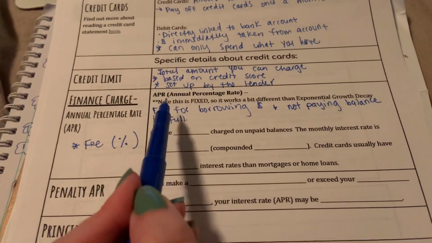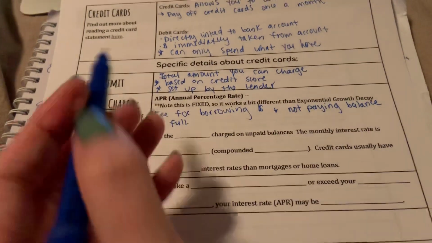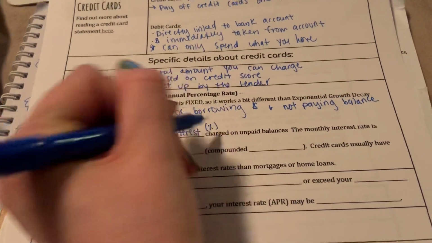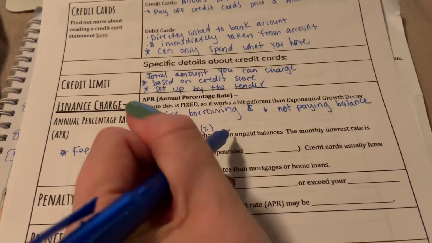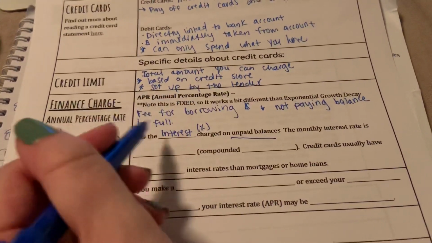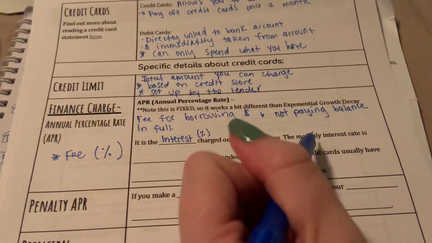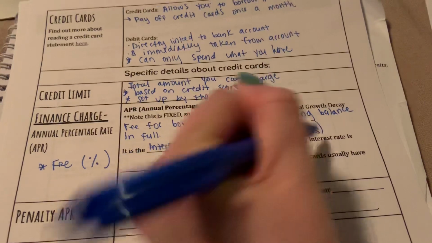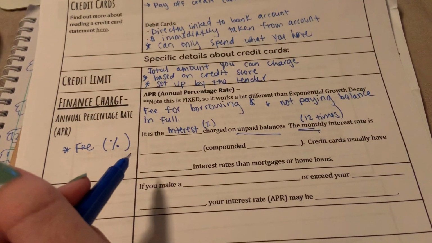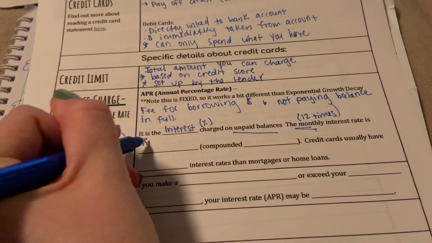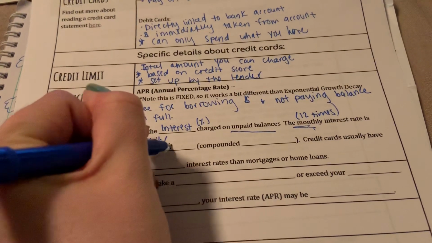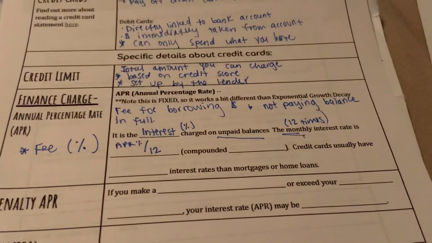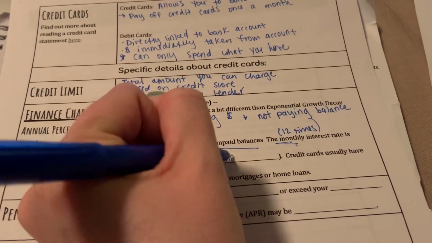So an APR, annual percent rate, it is the interest. So that's your percent, right? An interest rate charged on unpaid balances. So unpaid being key here, right? Not paying your balance in full. The monthly interest rate, so monthly is important, right? Because that would be 12 times. The monthly interest rate is your APR percent divided by 12. So that's exactly what we've been looking at before. So you split that rate into those 12 payments, right? Or another keyword would be like compounded monthly.